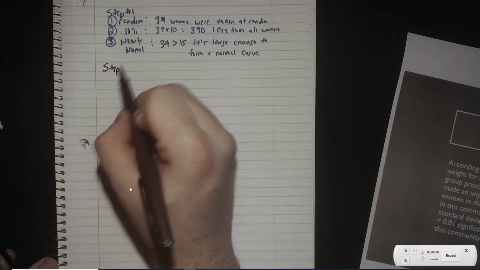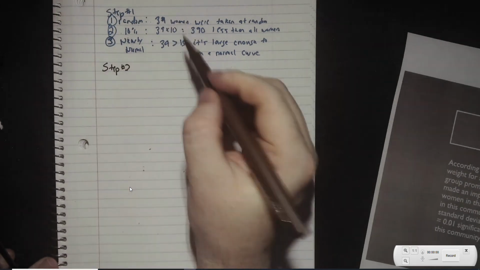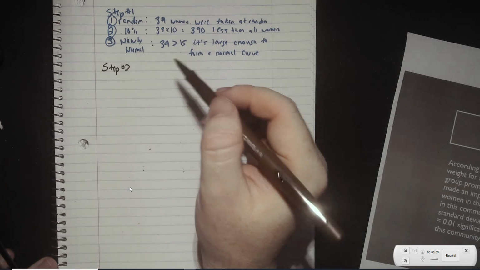Okay, so step 2, because sometimes I'm feeling like I need to say things in Spanish, which is funny because really the only thing I remember in Spanish is just the numbers anyway. I guess it's kind of ironic since I'm a math teacher.